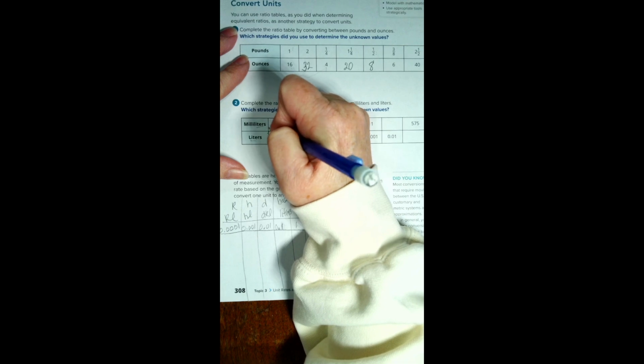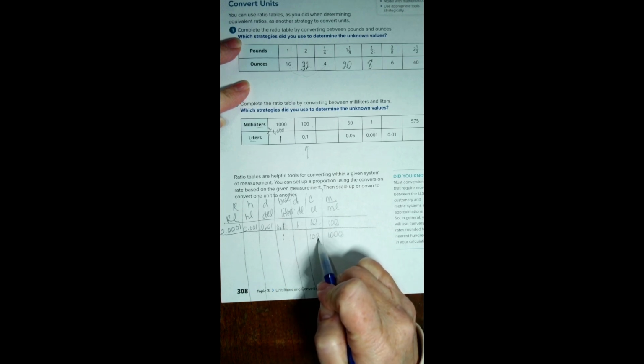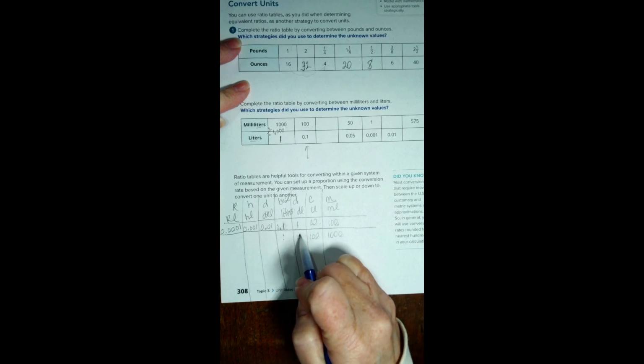For this one, they're starting with 1,000 milliliters and we're going to liters. Whatever the milliliters is, if we're going from milliliters to liters, we're going to divide by 1,000. So if we divide 1,000 by 1,000, we get 1. Let me show you moving the decimal. If we're moving 3 spaces over, the decimal moves over 1 here, we're at 100. Another 1, we're at 10. Another one, we're at 1.